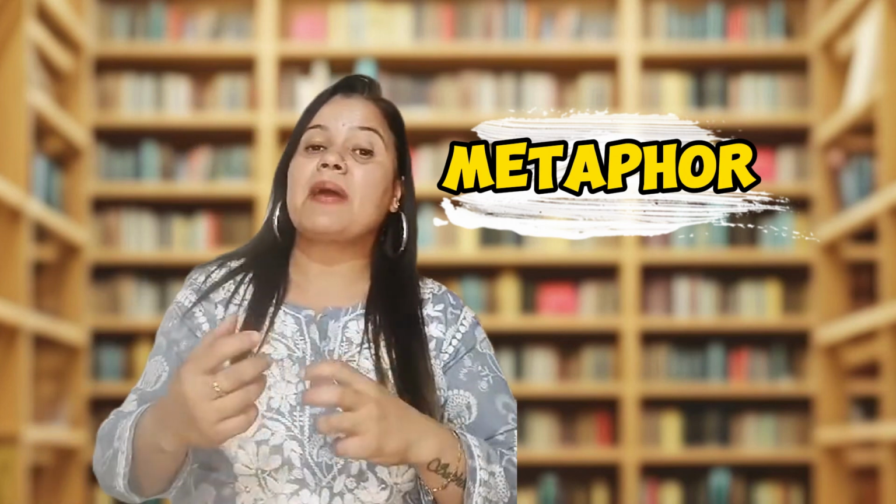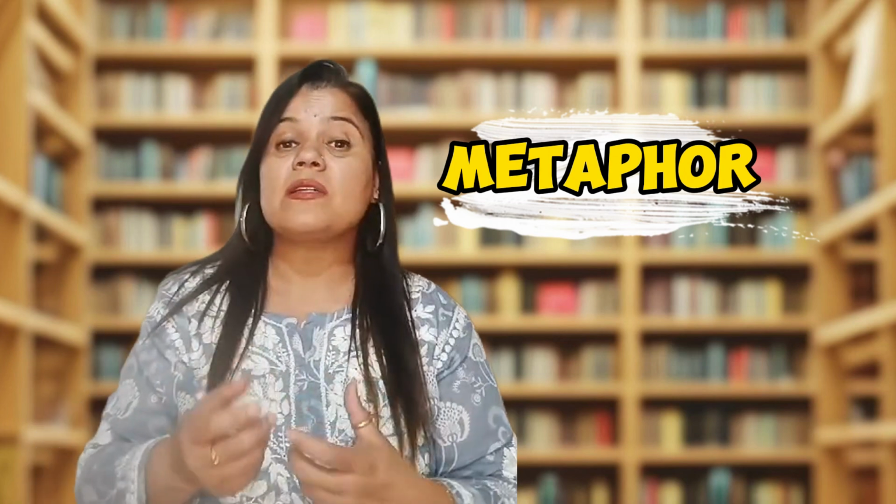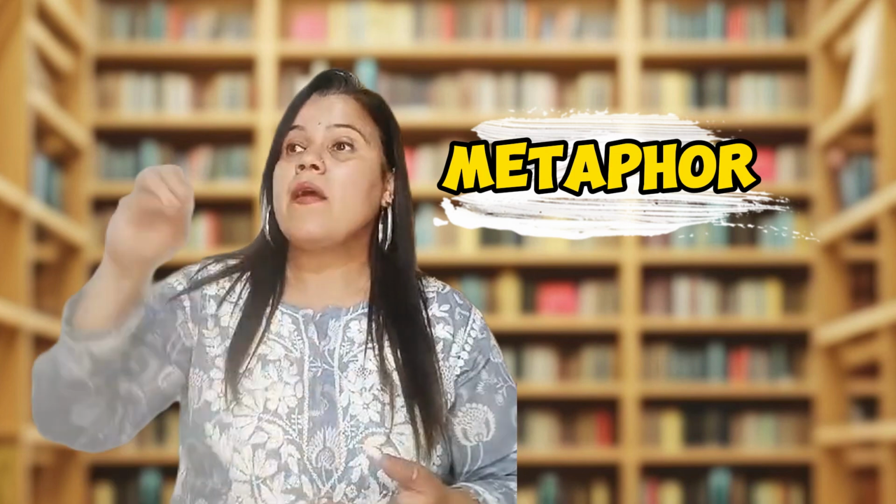Metaphor. Metaphor is when you are doing the comparison, but you are not using the words "as" or "like". Raghav is a tiger means he is as bold and as brave as a tiger. But had you used the sentence Raghav is as bold as a tiger, it would be a simile. But when you're directly mentioning that Raghav is a tiger, it's an example of metaphor. Then we have personification.